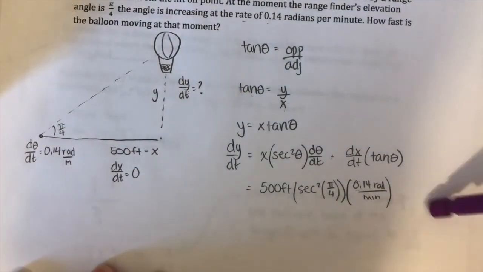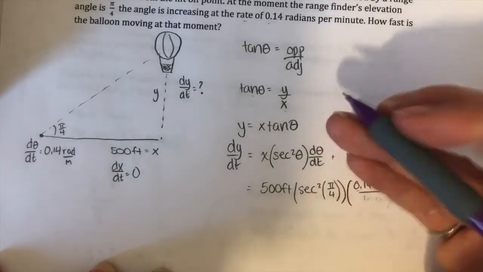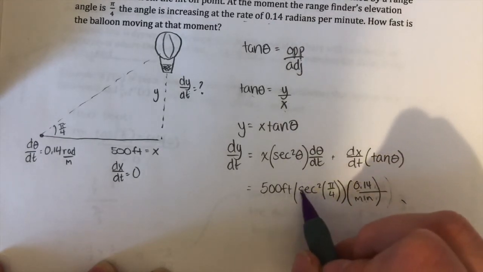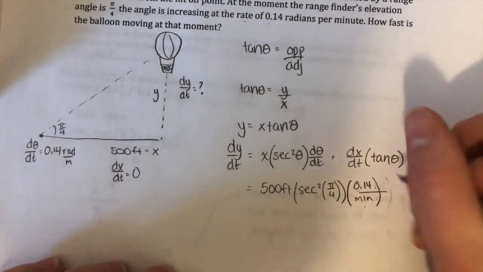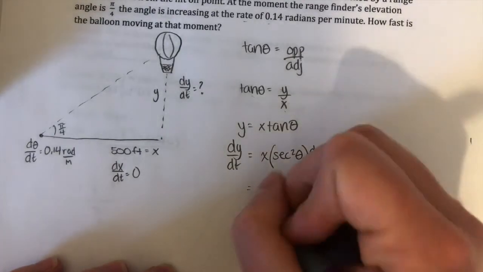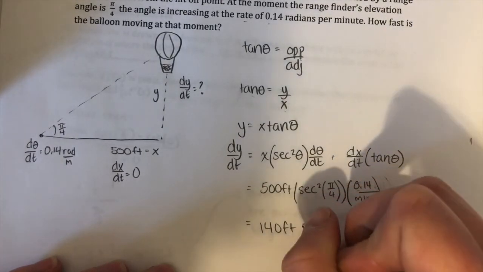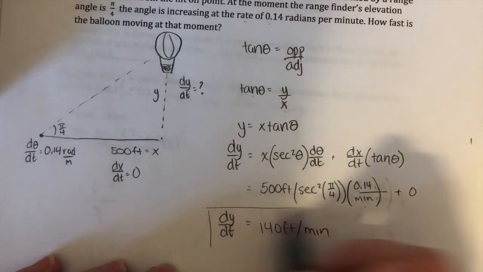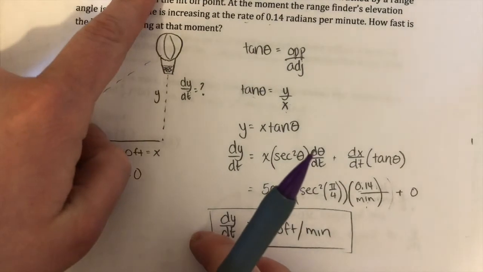Okay, so radians generally cancel out, right? We don't actually usually write radians in our calculations, which is nice because now we have feet per minute. This is not second, right? This is secant, so feet per minute, which makes sense because that's going to be a velocity. And then plus dx dt is 0, so we don't even care what tan theta is. So when we plug all of this in, we're going to get 140 feet per minute. So dy dt, how y is changing with respect to time, is 140 feet per minute. It's positive because if the angle is getting bigger, the balloon is going up.